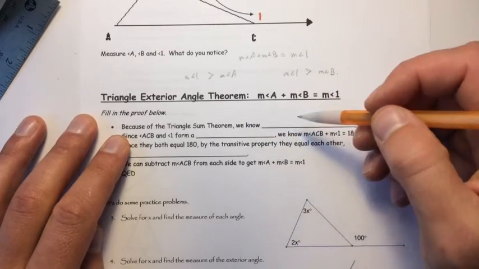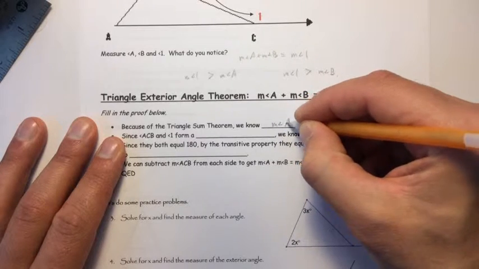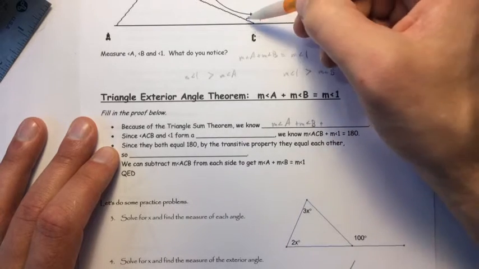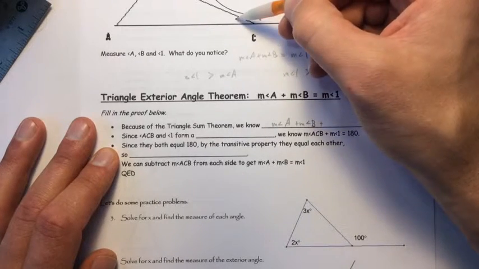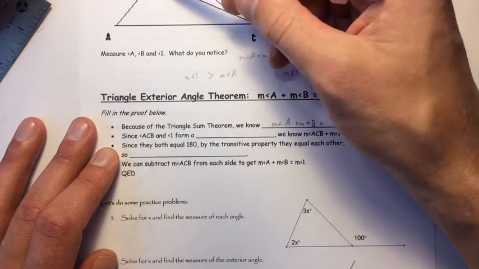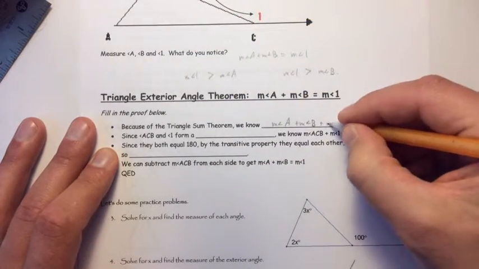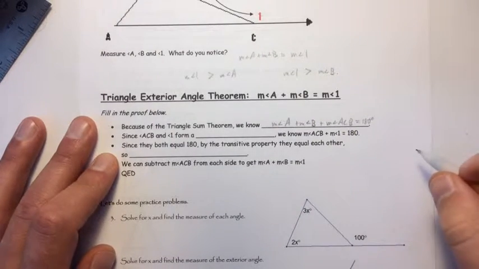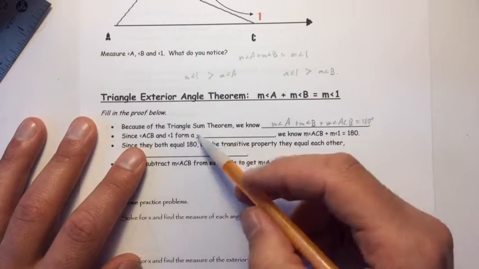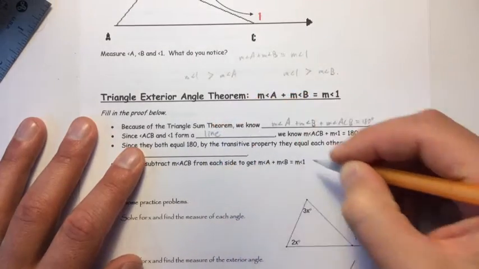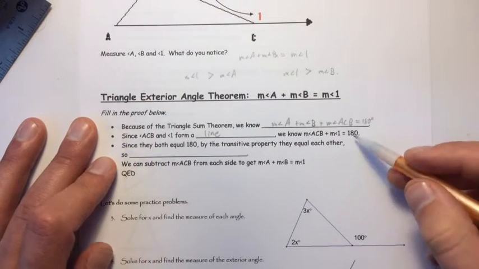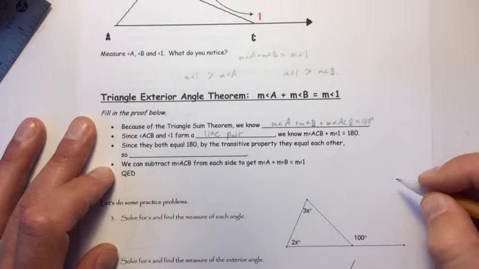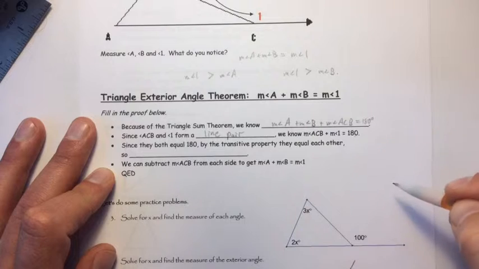Because of the triangle sum theorem, we know the measure of angle A plus the measure of angle B plus, I can't just say angle C here because the C could be this one or it could be this one, so I've got to use 3 letters, angle BCA or angle ACB, equals 180 degrees. Since angle ACB and angle 1 form a line, we know that they add up to 180 degrees. Or you could say since they form a linear pair, we know they add up to 180 degrees. Angle ACB plus angle 1 is equal to 180 degrees.